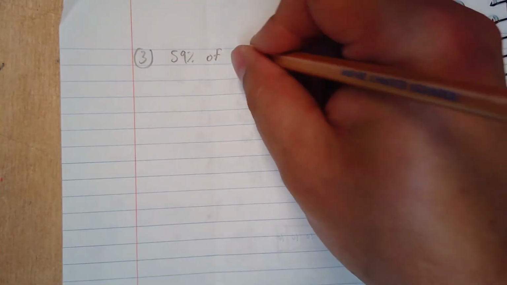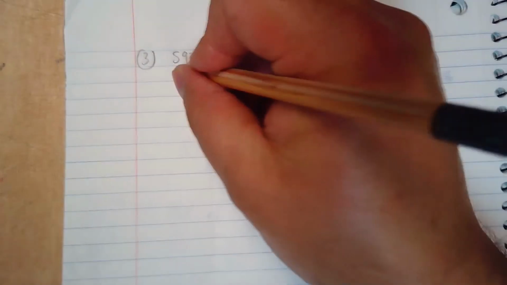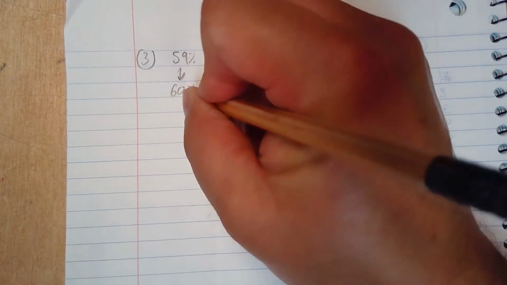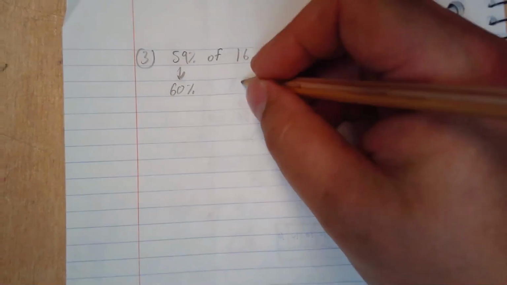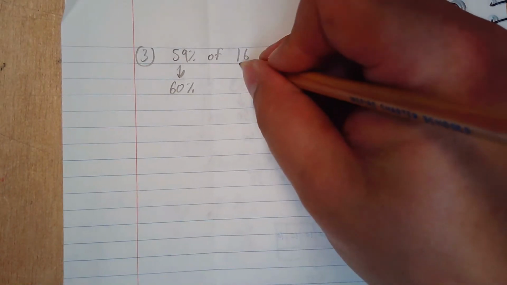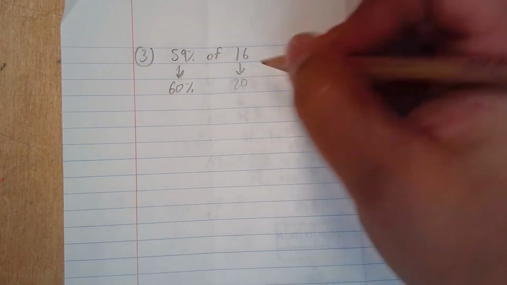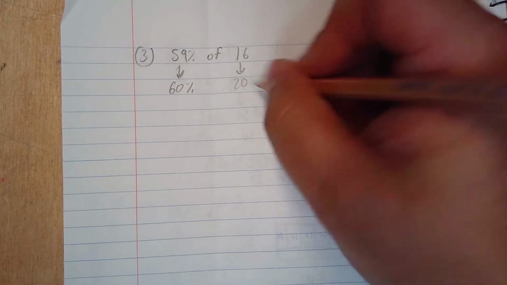All right, 3. 59% of 16. It probably sounded like I said 60, I apologize for that. Again, let's just play with it. 59 is pretty close to 60, so I'll leave it at that. 16, I could try 20, and that might work. I can see where that would work.